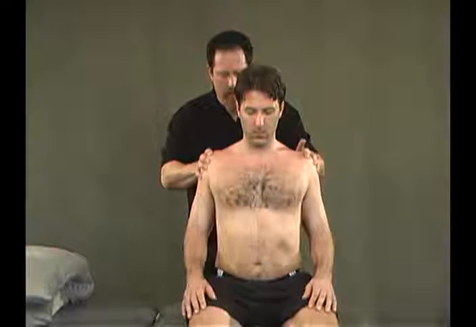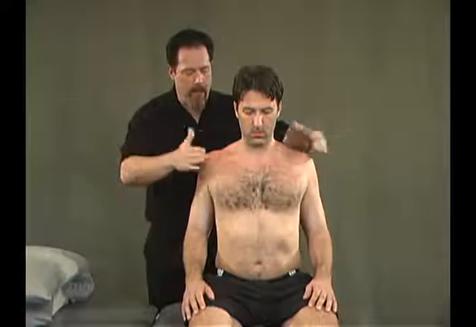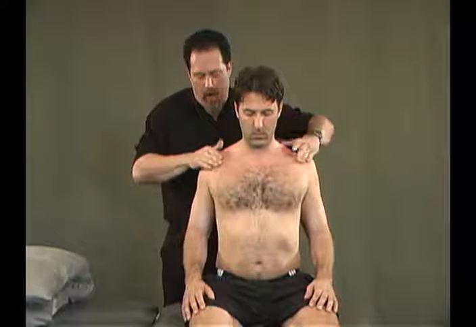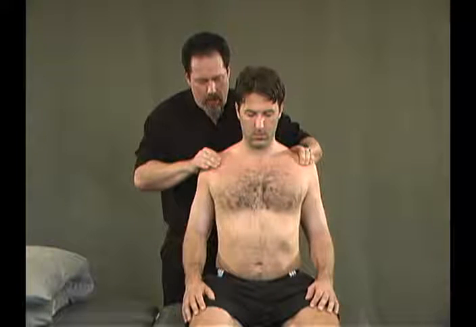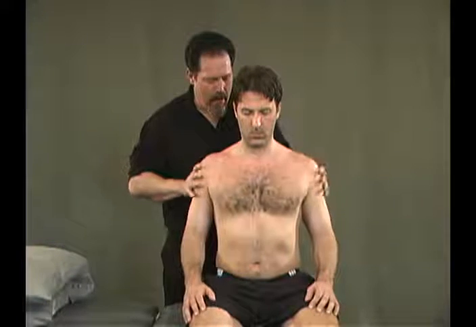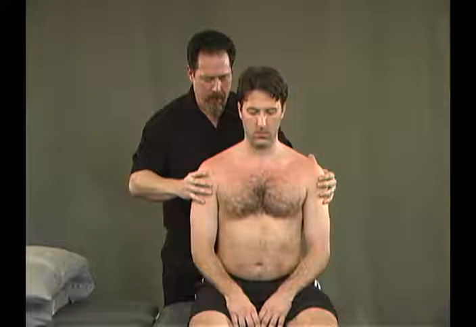Lastly, in this position, we'll look at retraction with, again, overpressure and holding that position against resistance. Don't let me move you backwards. He's doing a good job, and back to straight.